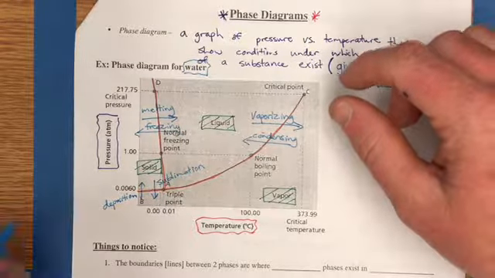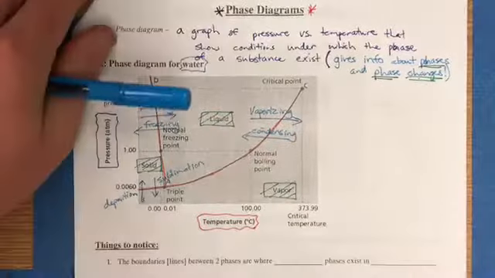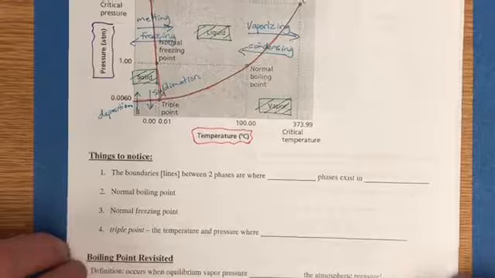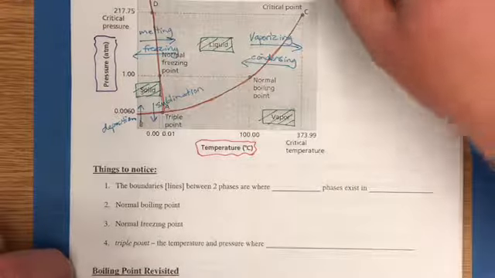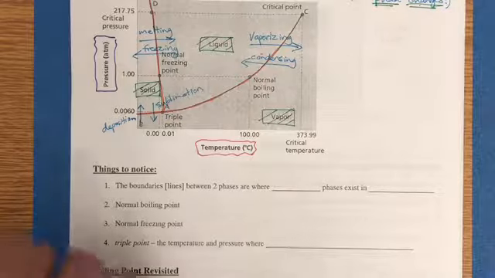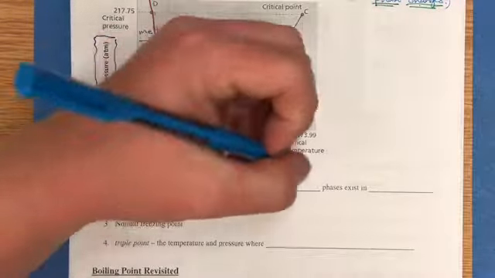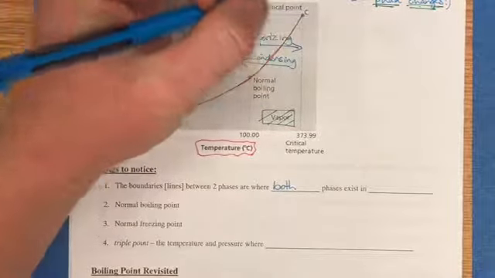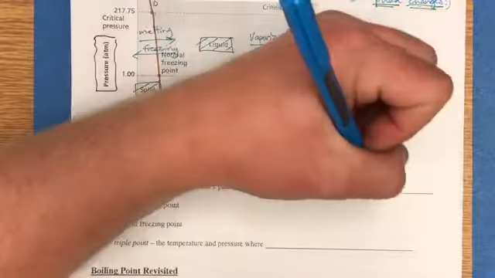Okay. Now there's a couple things in here that we want to point out. And let's move down where it says things to notice. We're going to fill in this section next. Things to notice about this phase diagram. First of all, the boundary lines between the phases are where both phases exist in a state of equilibrium.